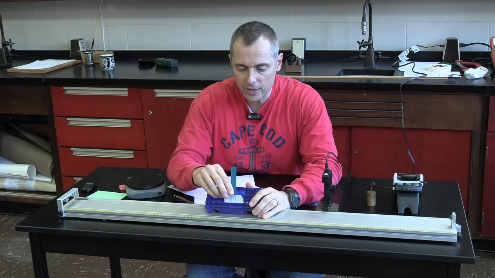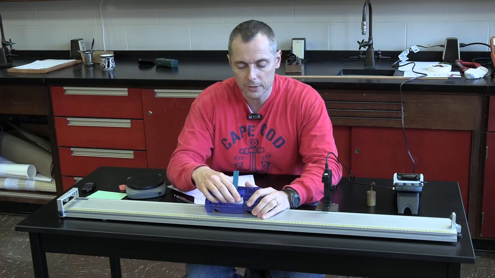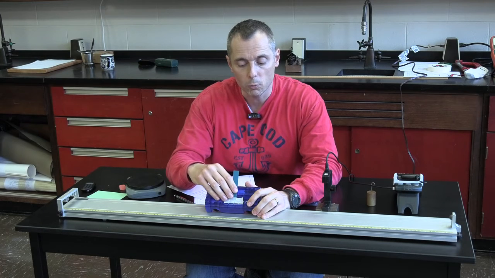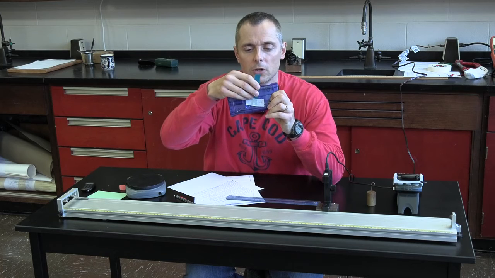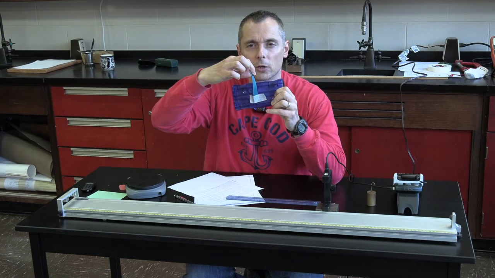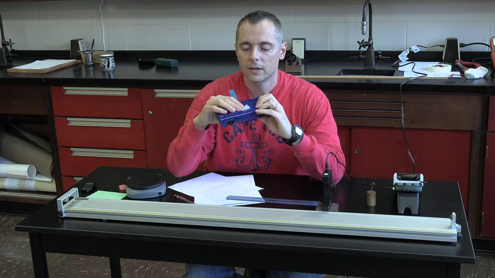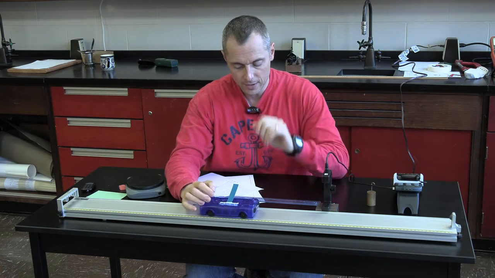When I put this index card or this plastic strip on the car, my goal was to make it perpendicular to the car. What if it wasn't? What if it was like this, or what if it was twisted like this, a little bit bent? There's another possible reason for the results to be incorrect.